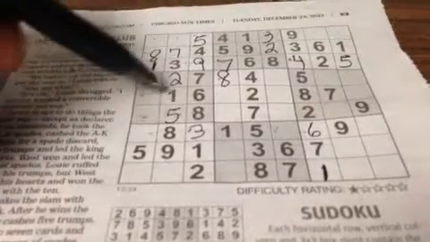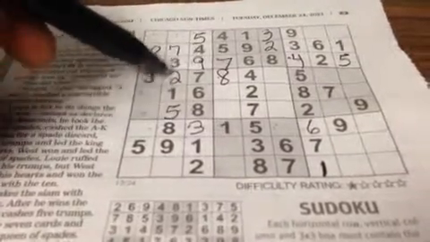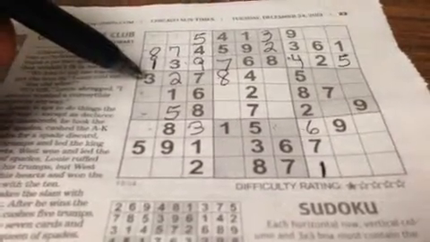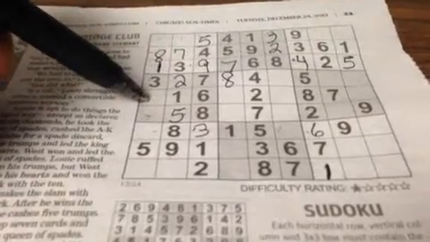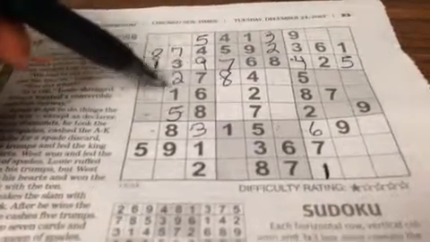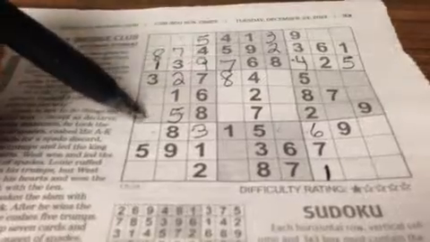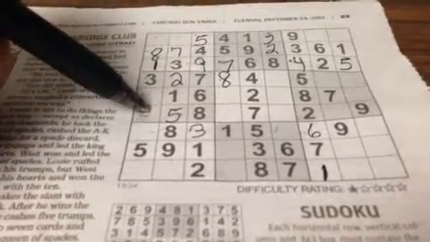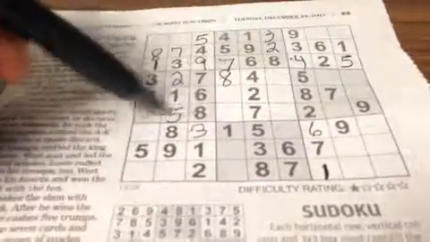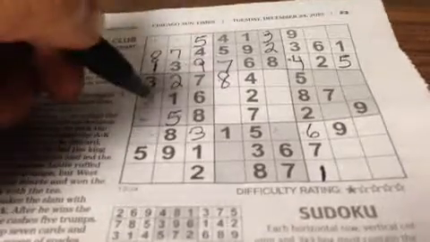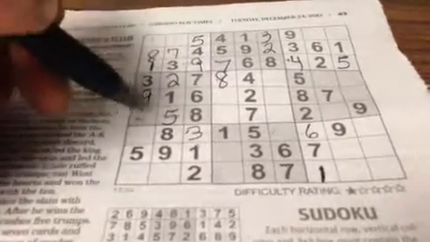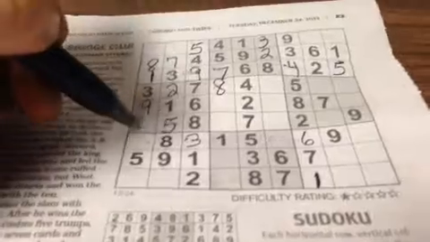Now I think we should be able to close this box. 1, 2, 3. A 4 is missing, and a 9. I cannot put a 9 here because it's covered by this 9. So the 9 has to go here, which means the remaining block here will be the 4.